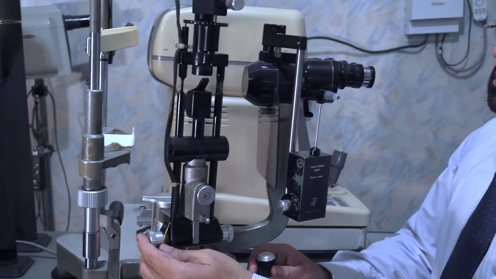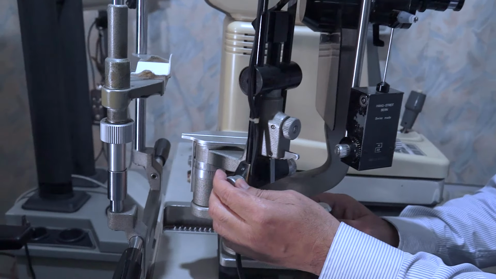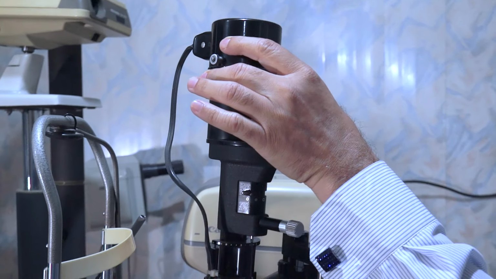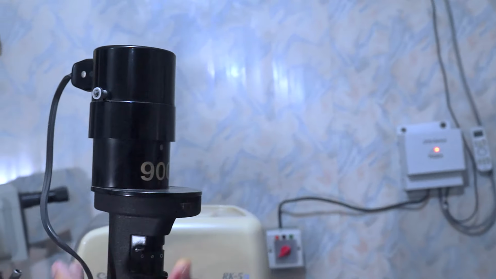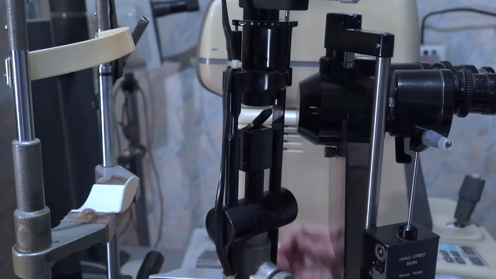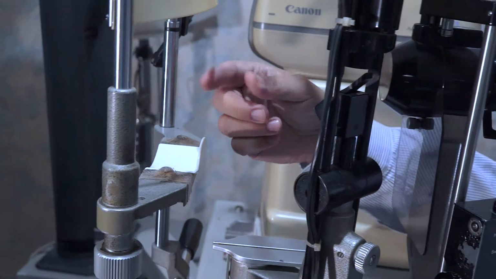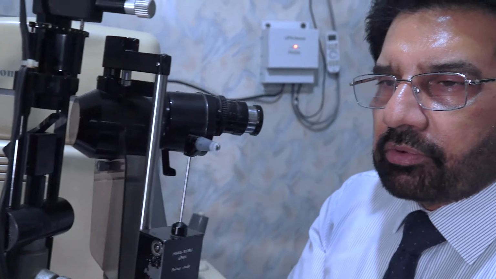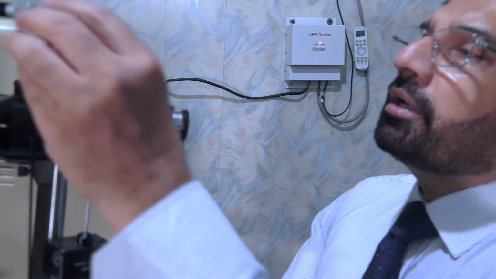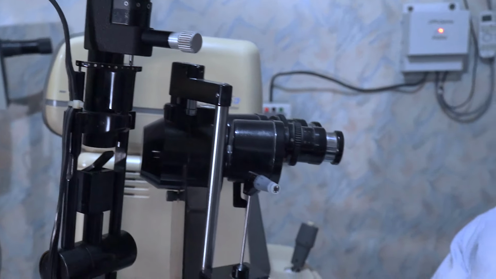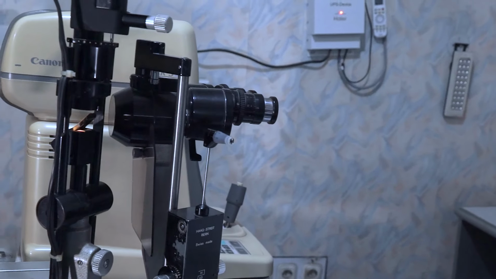Then there is an illumination system in which there is a bulb lying inside this one. This is the housing for the bulb, and then from there the light comes through in this tube, and it is thrown over to the mirror, and from there it is reflected to the eye of the patient, and it illuminates different parts of the eye. It is called slit lamp because it has got a slit. So that is why we call it a slit lamp.